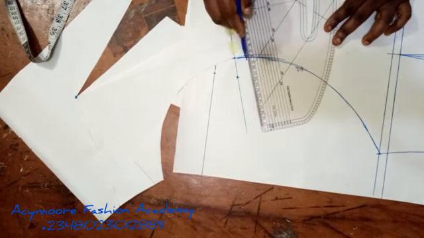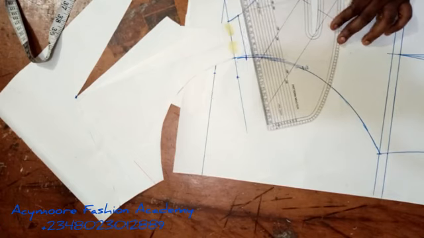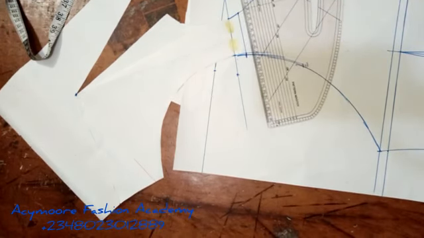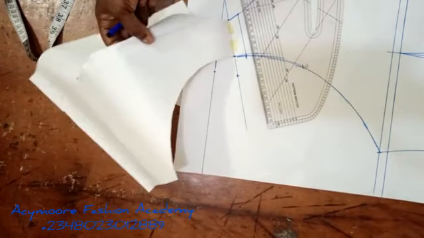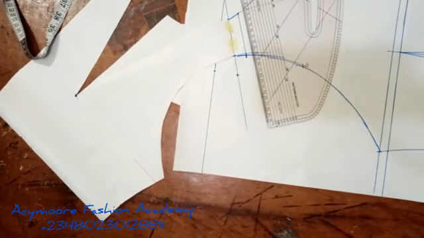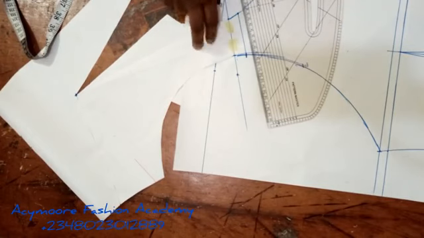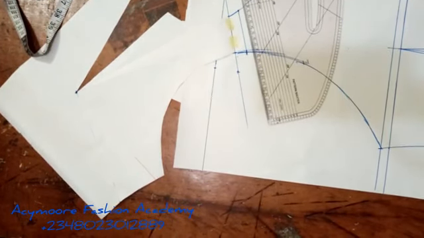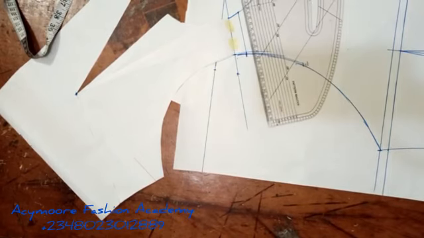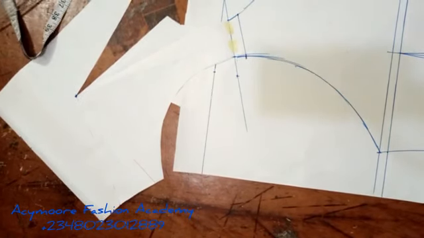Like I said, there's a size chart. I might just have to show you the size chart. Can you see? So this is going to be the new shoulder joining. You can see now it's like we are adding to the shoulder of the front pattern. I hope you're following. I hope you're getting it. Don't worry, by the time you watch this video maybe a second time, you get it.